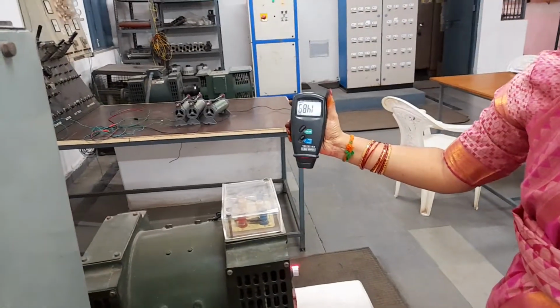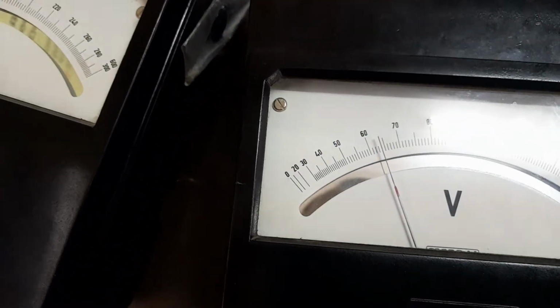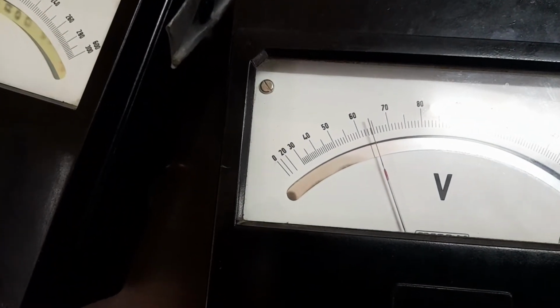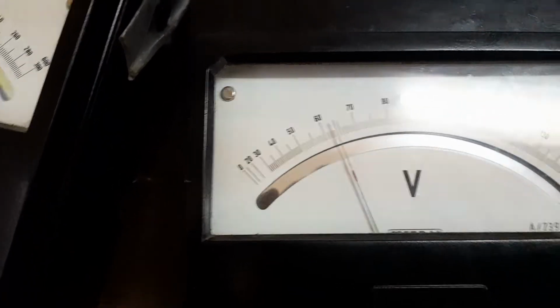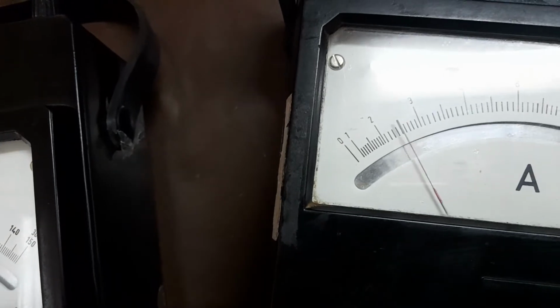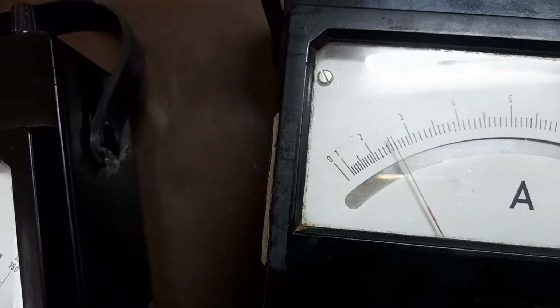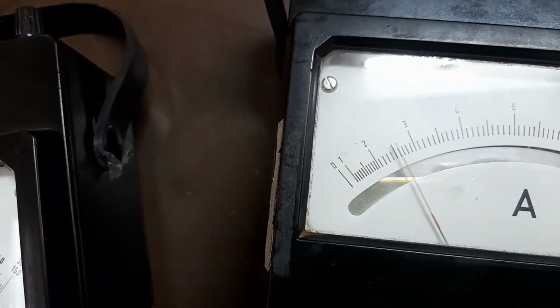So after maintaining 1485, again note down the readings. Maximum voltage 65, minimum voltage 63, maximum current 3.1 and minimum current is 2.4.